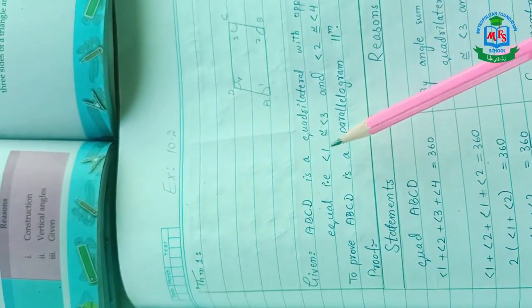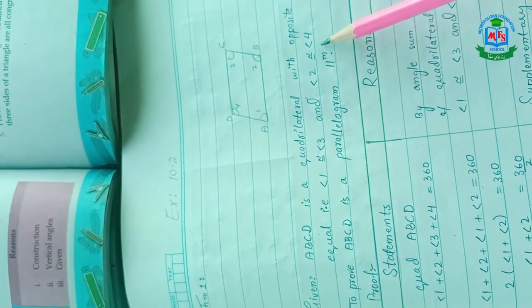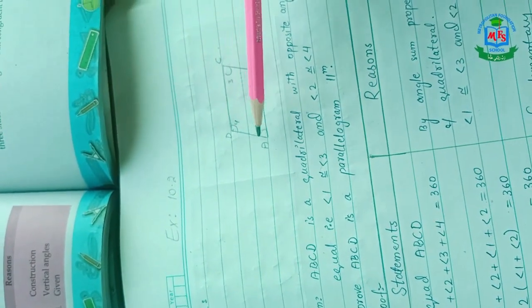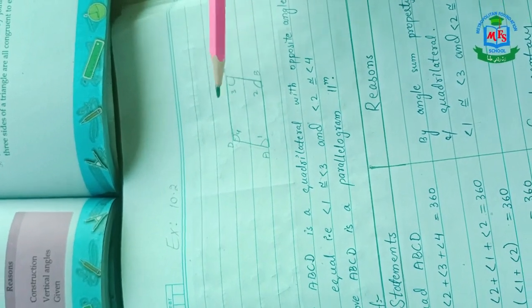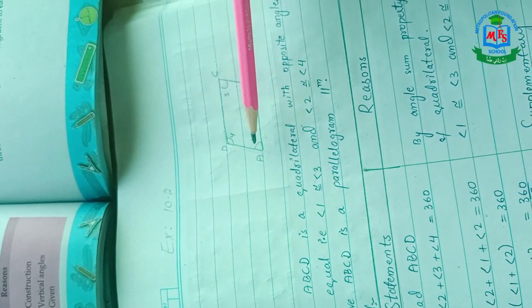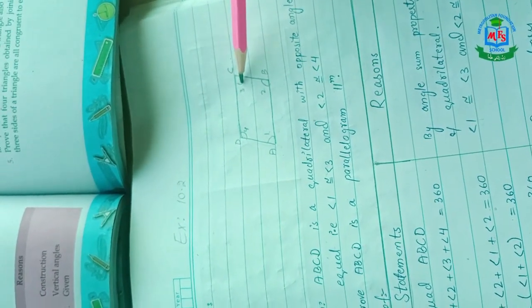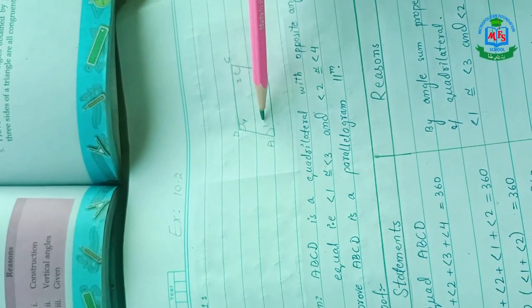It means angle 1 is congruent to angle 3 and angle 2 is congruent to angle 4. What we are saying is, if opposite angles are equal, then for angles 1, 2, 3, 4, angle 1 will be equal to angle 3 because angle 3 is the opposite angle of angle 1.